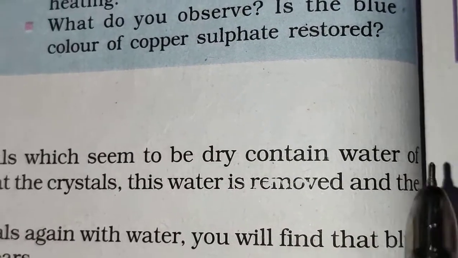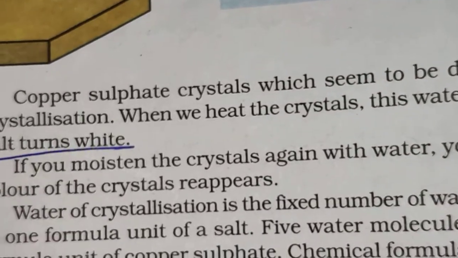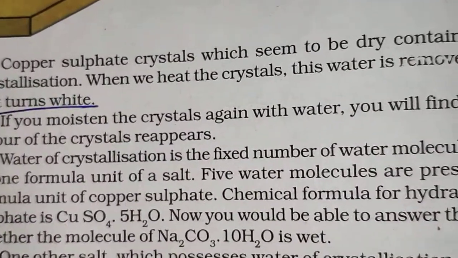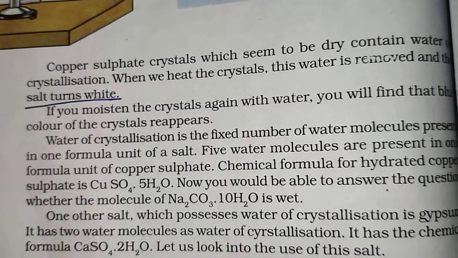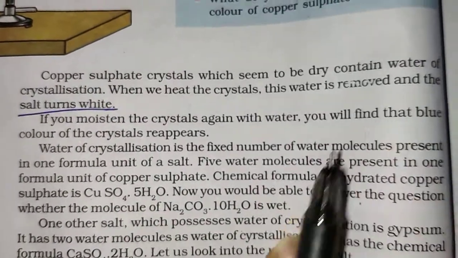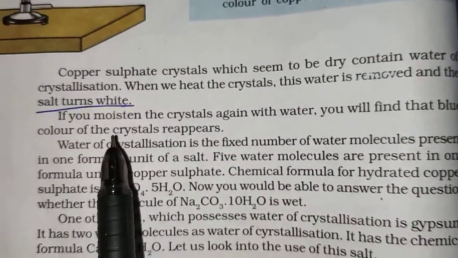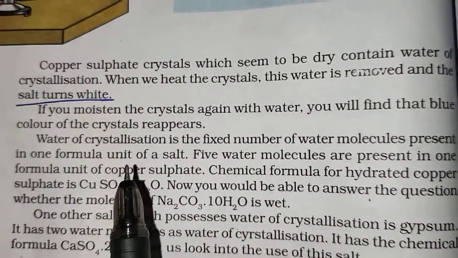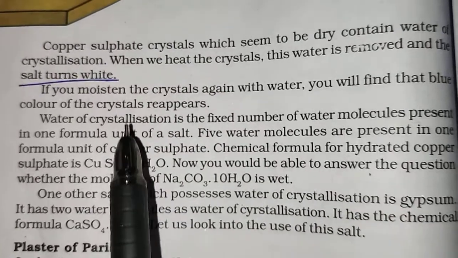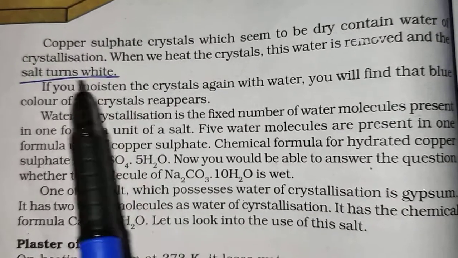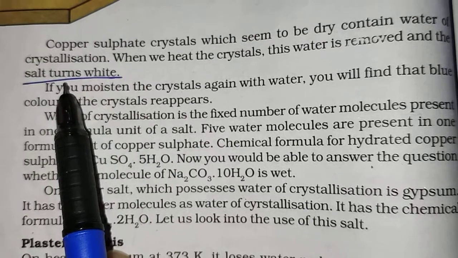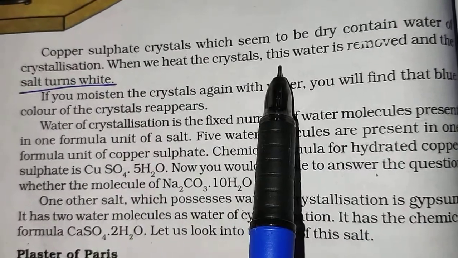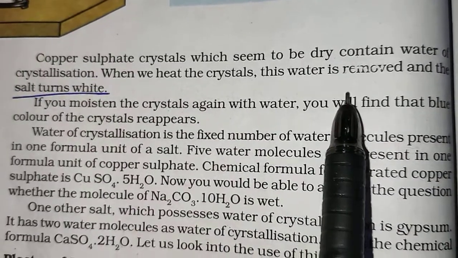So copper sulfate crystals which seem to be dry contain water of crystallization. Water of crystallization means some water molecules stay in the crystal. Most of the salts have some colors due to the water molecules present. These crystal salts are called hydrated salts.